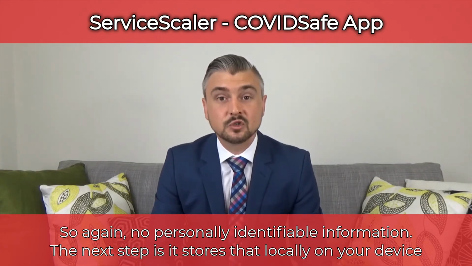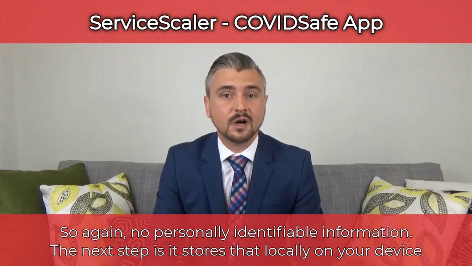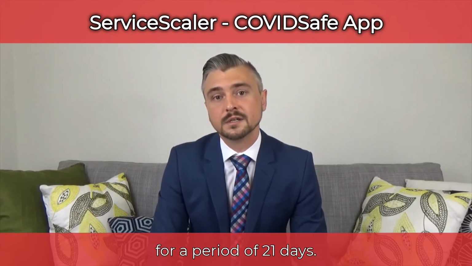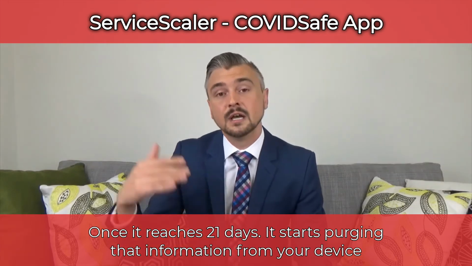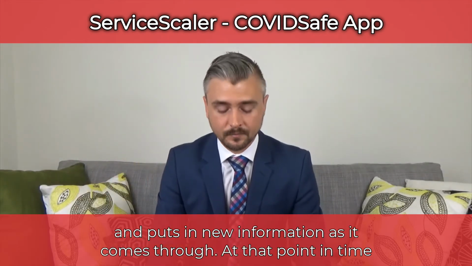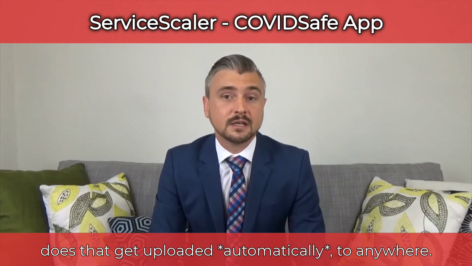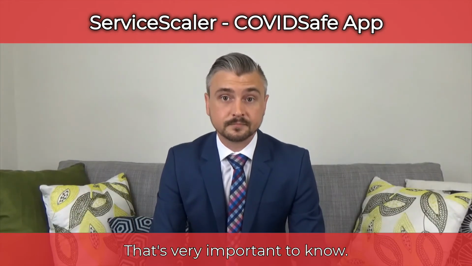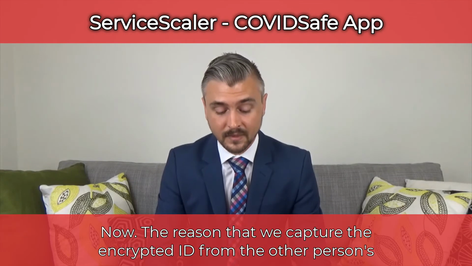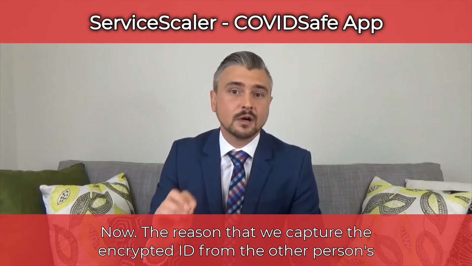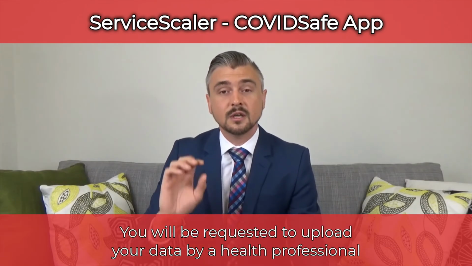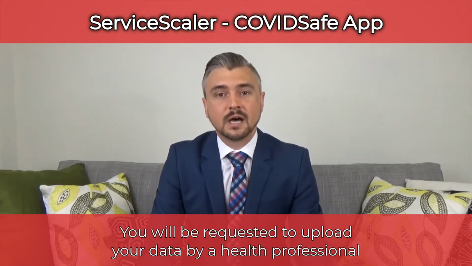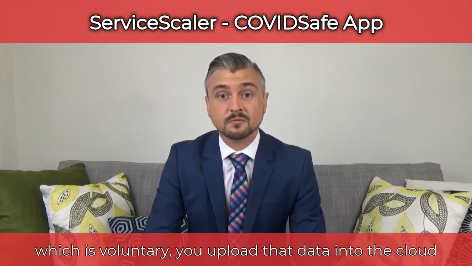The next step is it stores that locally on your device for a period of 21 days. Once it reaches 21 days, it starts purging that information from your device and puts in new information as it comes through. At no point in time does that get uploaded anywhere. That's very important to know. The reason we capture the encrypted ID from the other person's device is that if that person tests positive for COVID-19, or you test positive for COVID-19, you will be requested to upload your data by a health professional, which is voluntary.